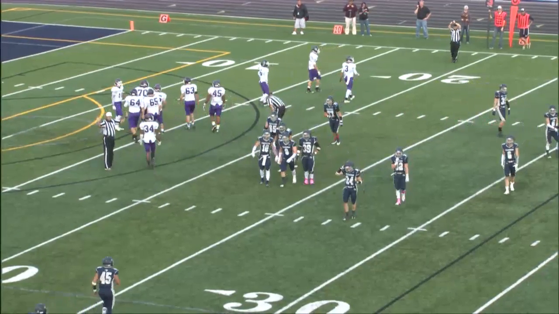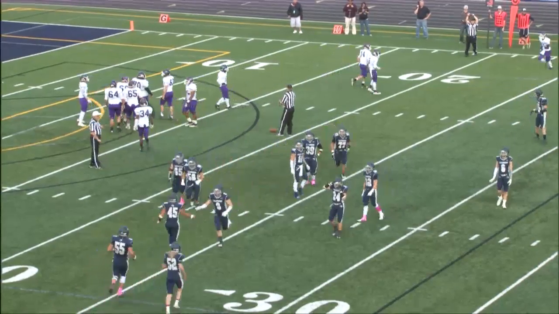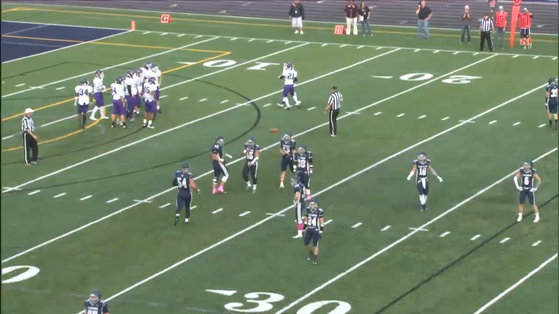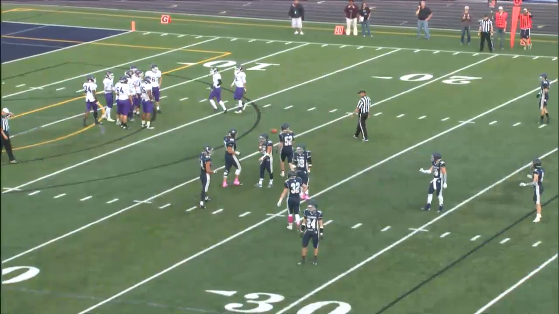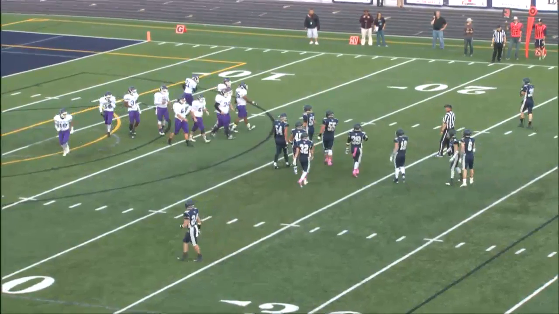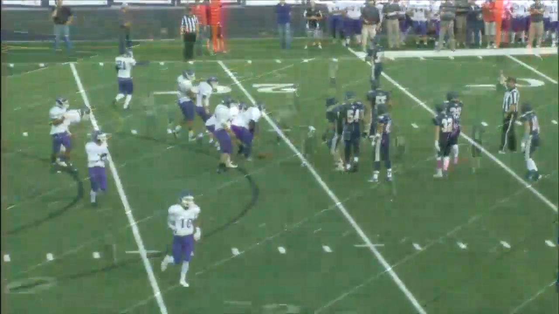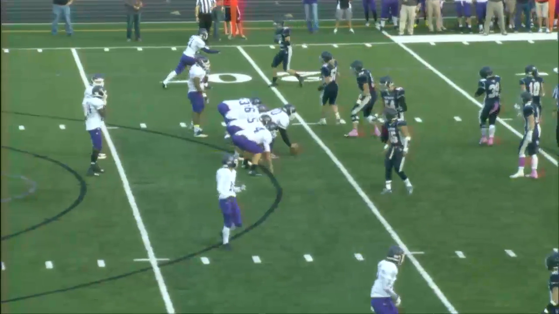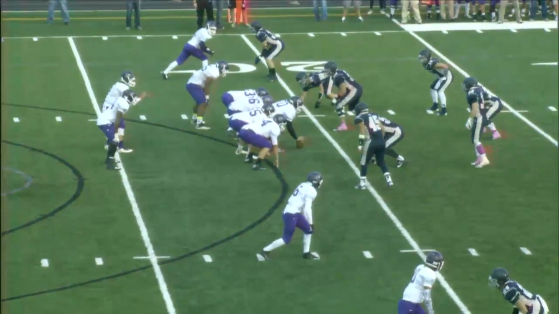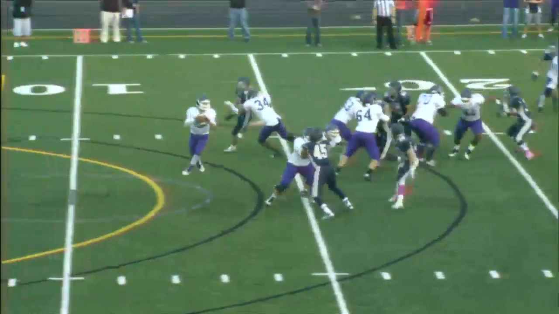Looks like the Chargers defense has made a concerted effort that Riley Burt is not going to be the guy that beats them today. They seem to be content to let some of those other running backs gobble up some yards up the middle. Looks like they're keying on Burt, not letting him get a whole lot.